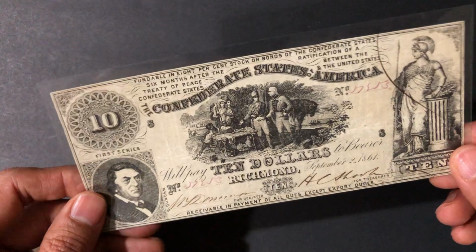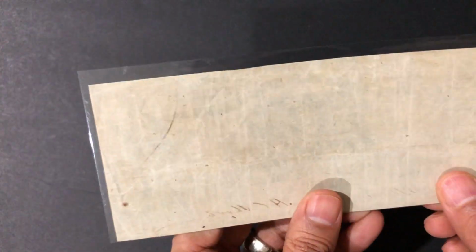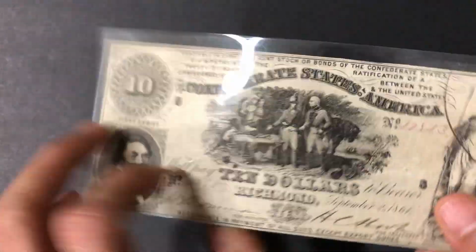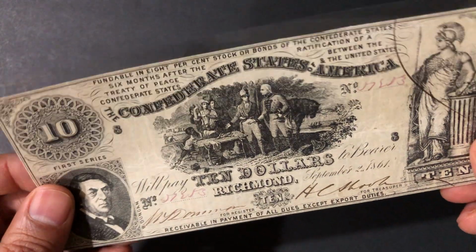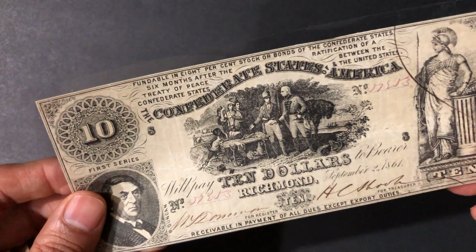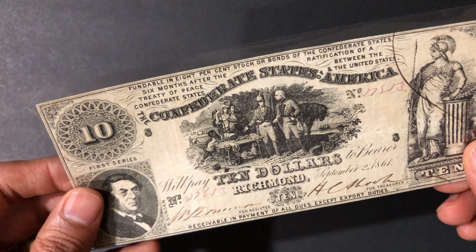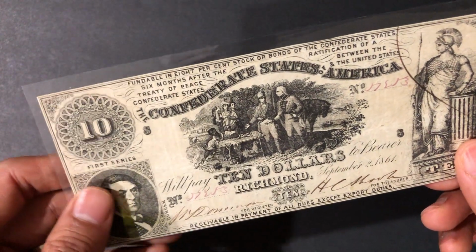Now, playing on the same theme, we have a Confederate banknote from USA, and here the security feature, there's no security feature actually. This banknote is low tech. There's no watermark, there's no security thread. So what can you do to make sure people don't counterfeit this note?